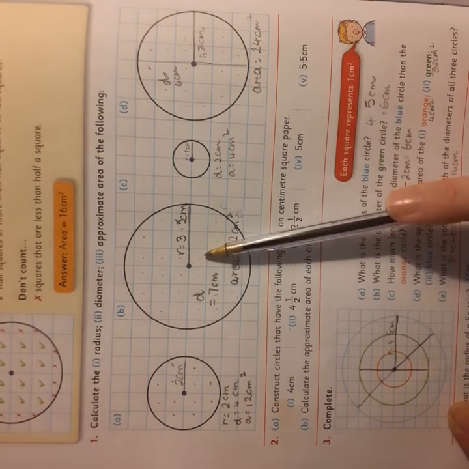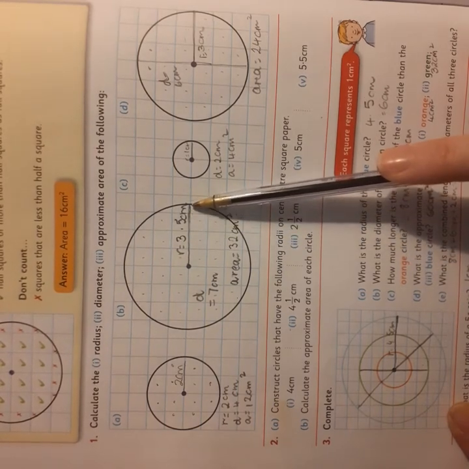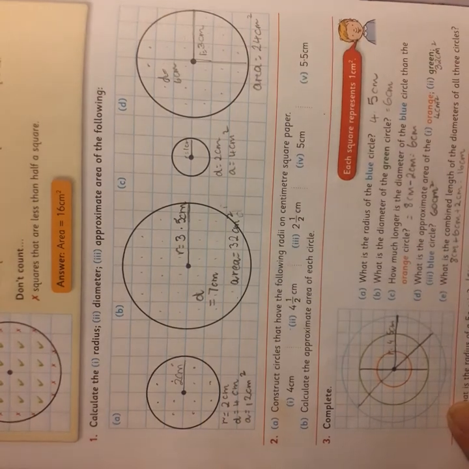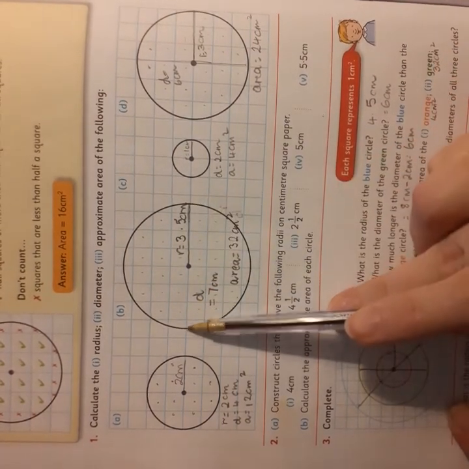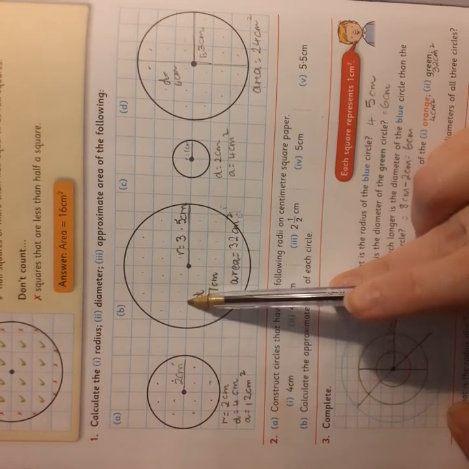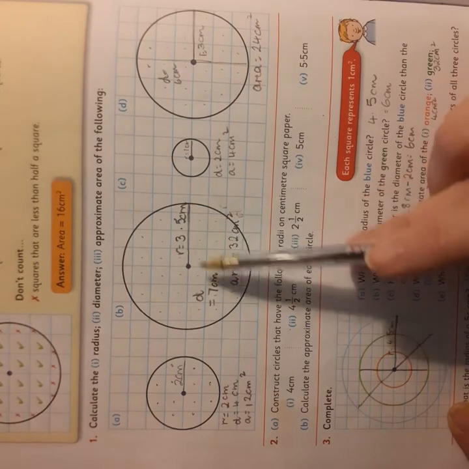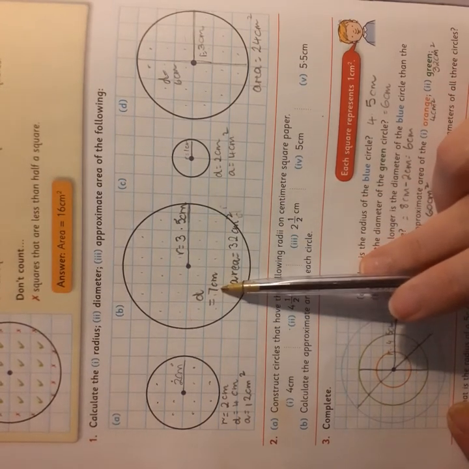For B, radius 1, 2, 3 and a half, written as 3.5 centimetres. My diameter is a half, and 1, 2, 3, 4, 5, 6 and another half. So that gives me a total diameter of 7. 3.5 and 3.5 is 7 centimetres.